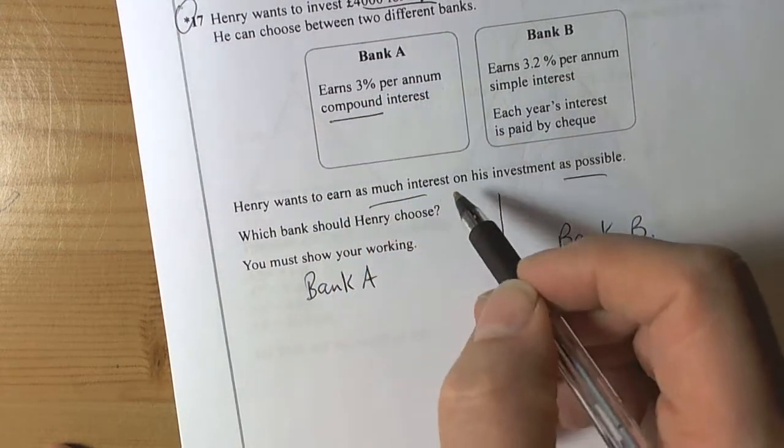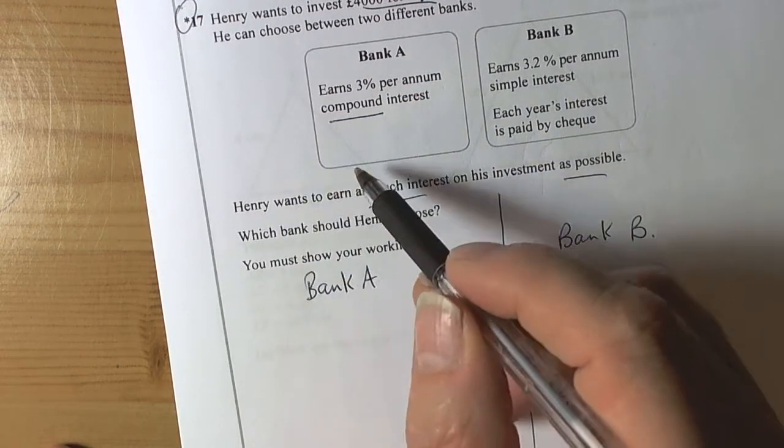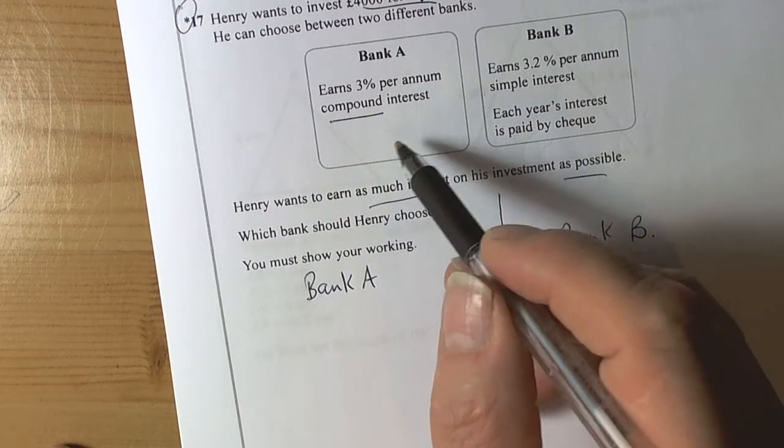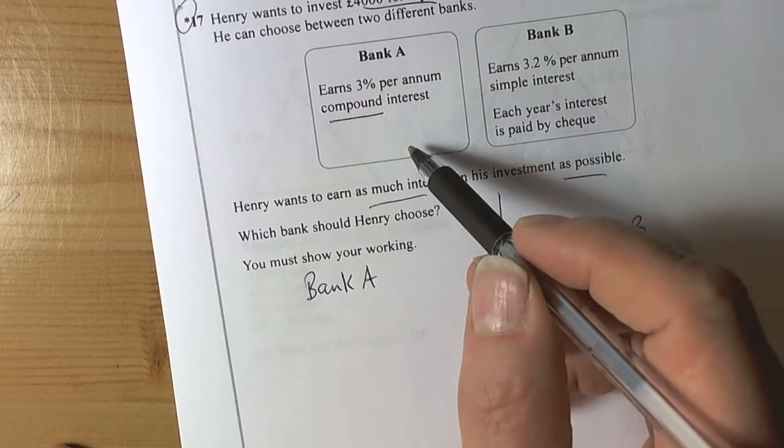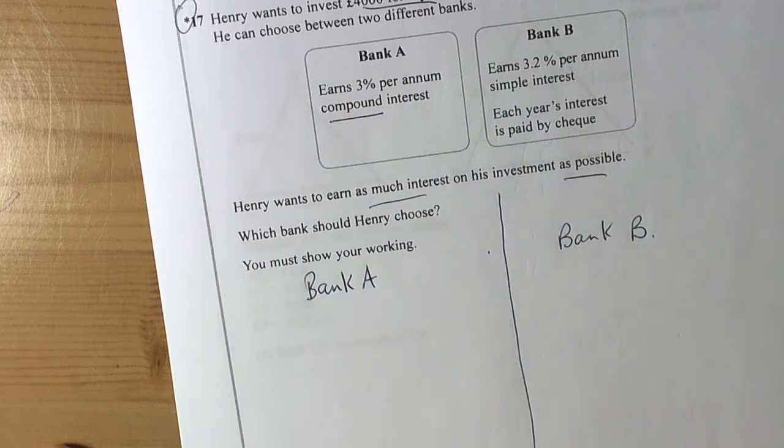Now what we've got to remember is that compound means that you earn interest on interest. So we need to work out how much interest we get in the first year, add it onto the investment, and then we'd work out the new interest on the new amount and then add that interest on to get our final value for the end of 2 years.